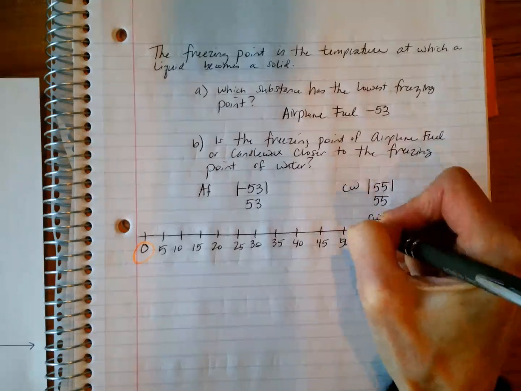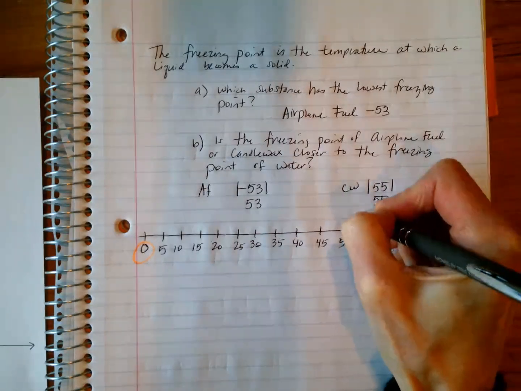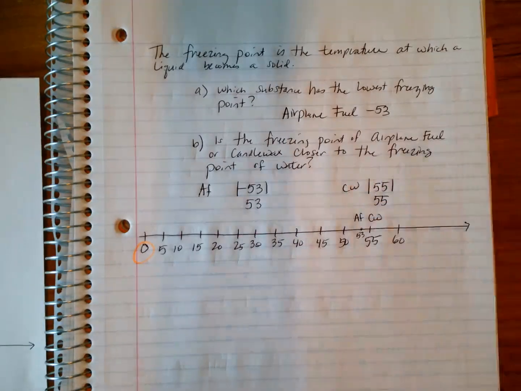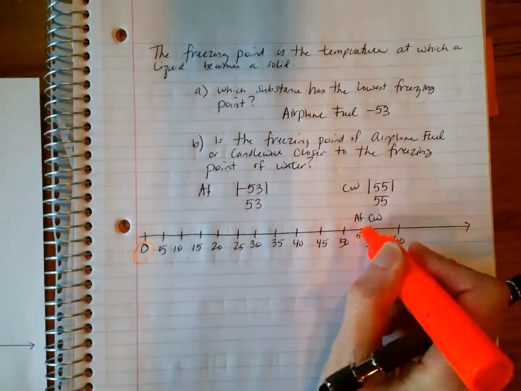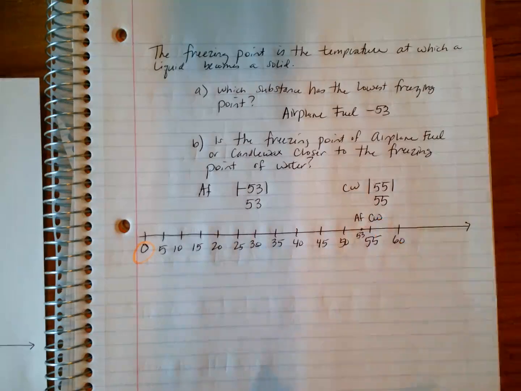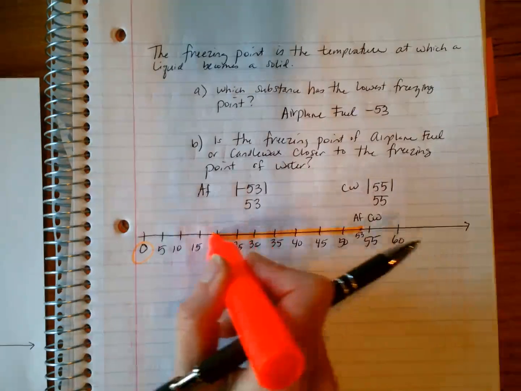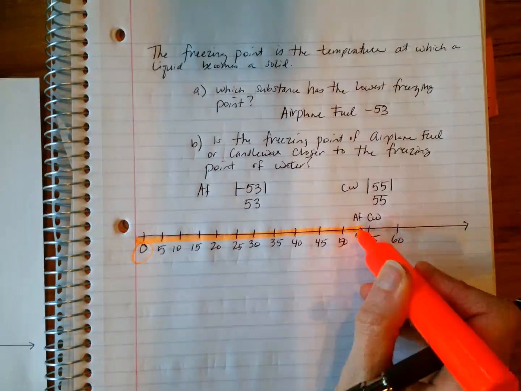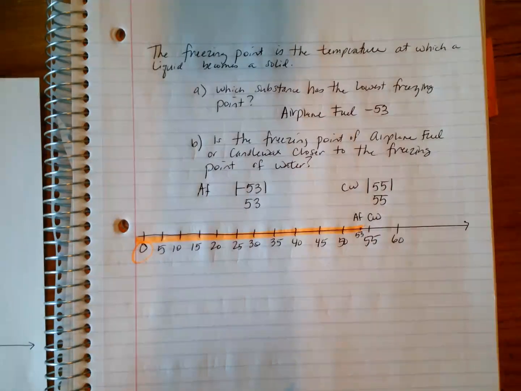So if candle wax is here and airplane fuel was here at 53, I would say, since airplane fuel is closer to 0 than candle wax, and candle wax is to the right still, so 53 is closer to 0. I would say that the freezing point of airplane fuel or candle wax, airplane fuel is going to be the closest to the freezing point of water.